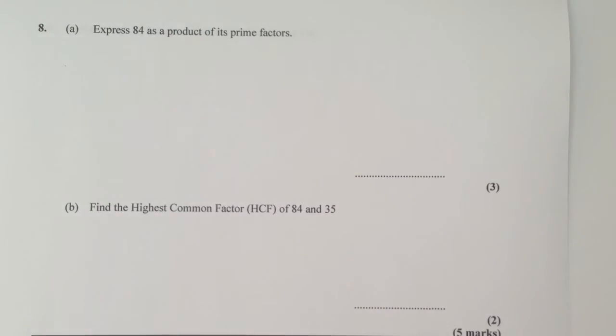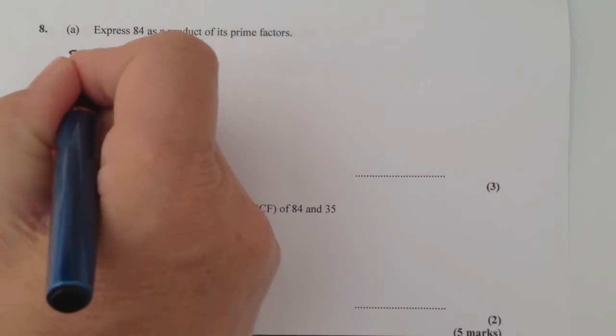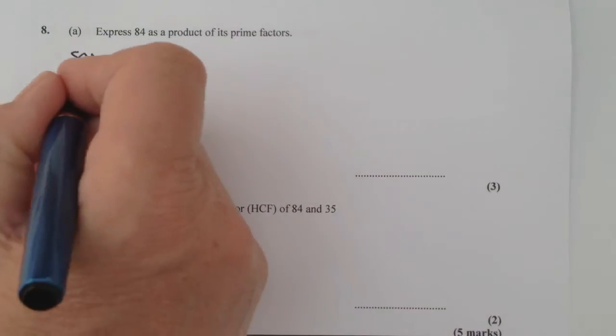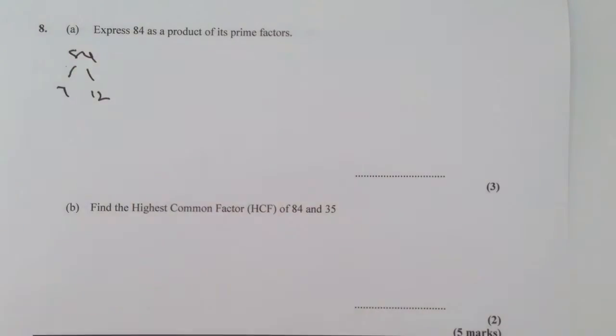Okay, so this is part 2 of the question paper on HCF, LCM and products of prime factors. So we've got to express 84 as a product of its prime factors. Well, we're going to use the same method we've used before, which is a factor tree. So I've got 84 is 7 and 12. And again, I'm going to go through this relatively quickly.